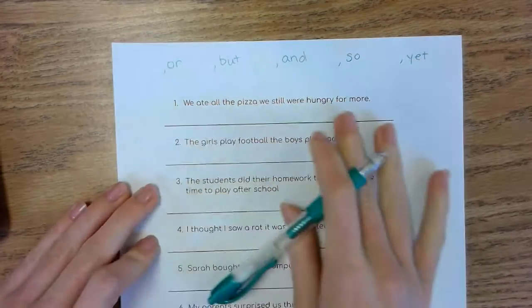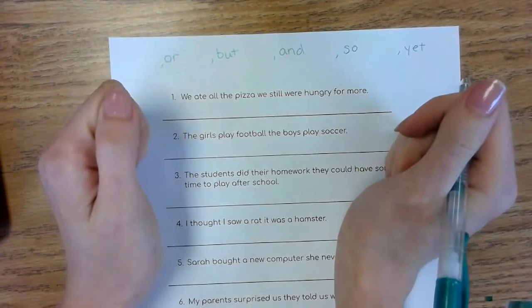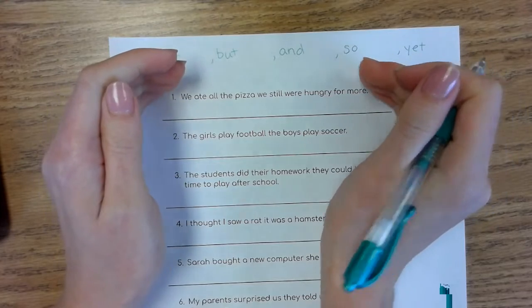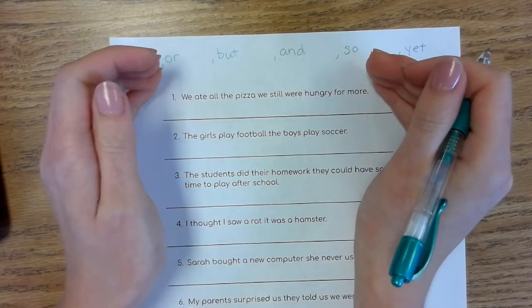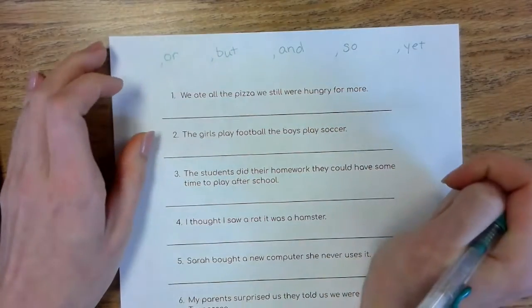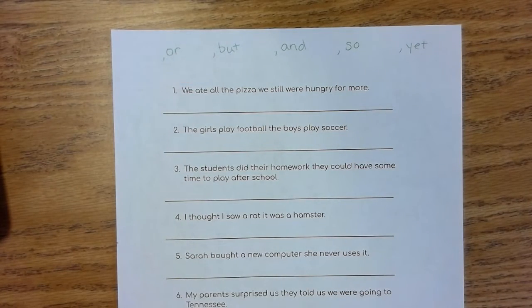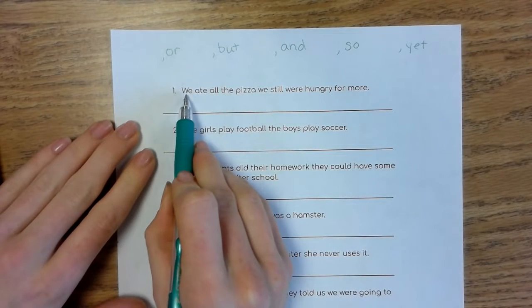Because the thing about these run-on sentences is that they can stay as one sentence. We don't need to insert a period. But they're thoughts that are running together that need some kind of separation. And that separation is going to come in the form of or, but, and, so, or yet. And we're just going to use our judgment to figure out which one of these we want to insert into the sentence to help it make more sense to us. Okay, so let's read the first sentence.